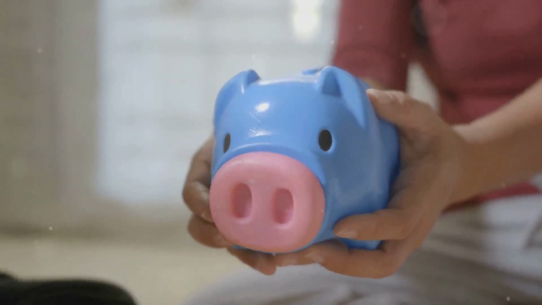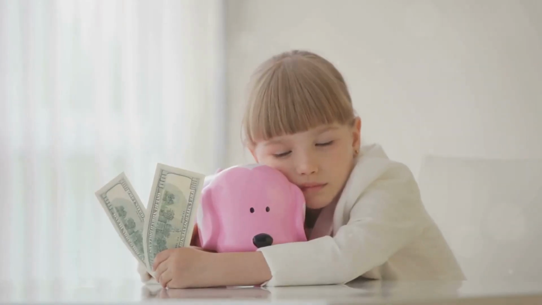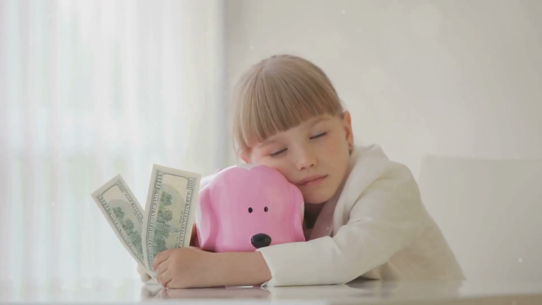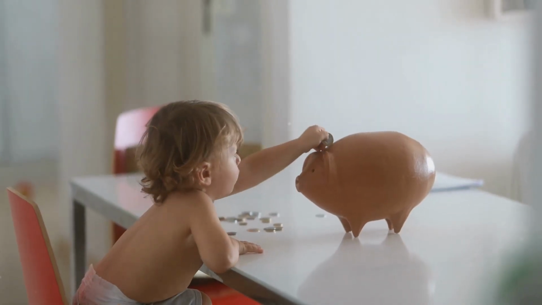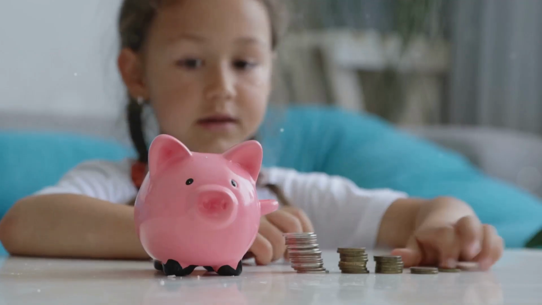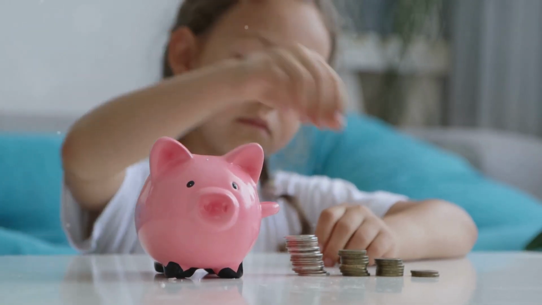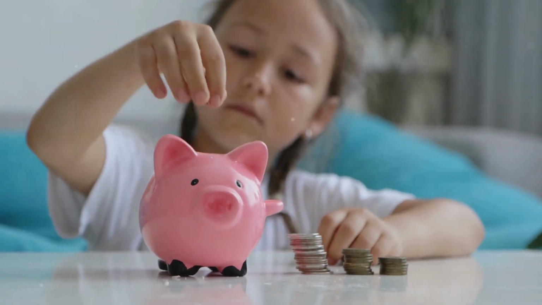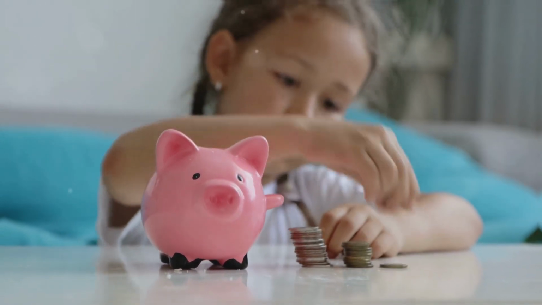Give your child a piggy bank and explain that it's like a safe place for their money. Encourage them to put coins and notes in whenever they get money, so they can save up for something special. Learning to save teaches children patience and delayed gratification, essential skills for managing finances and planning for the future.